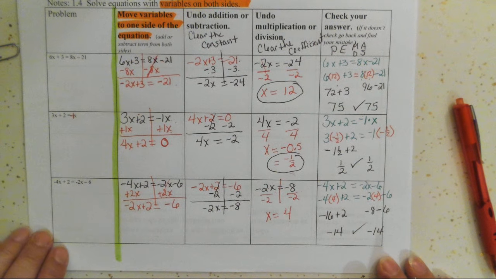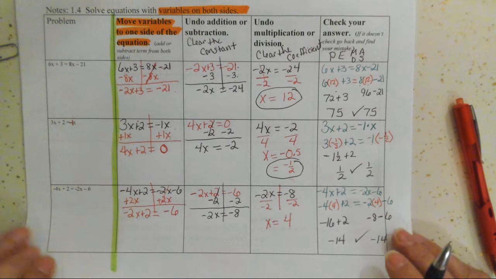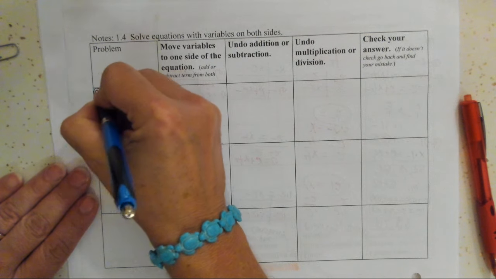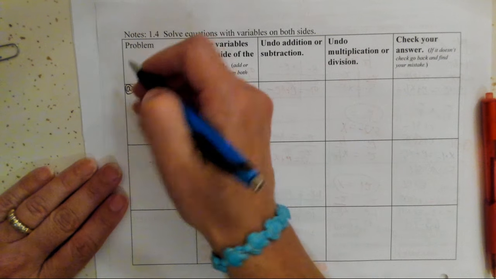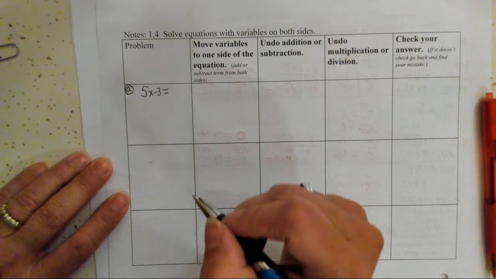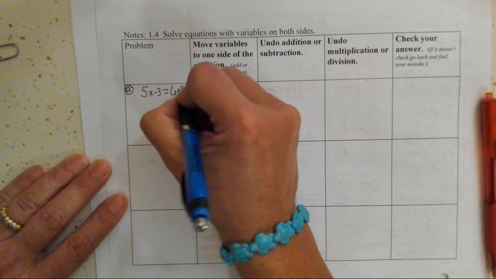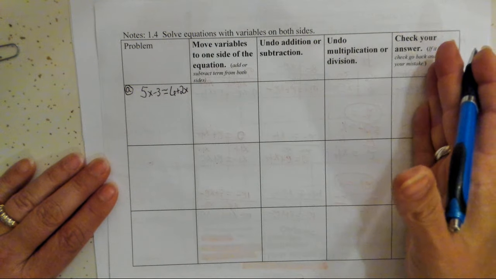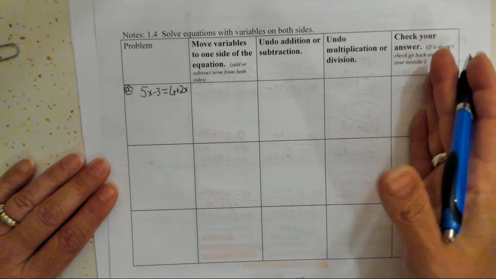All right. So now I want you to try 3 problems for me on the other side. So let's copy these down. These are the ones I want you to try to solve. We'll call them problem A. And I need you to solve 5x minus 3 equals 6 plus 2x. Again, follow the procedures that are listed at the top up here.